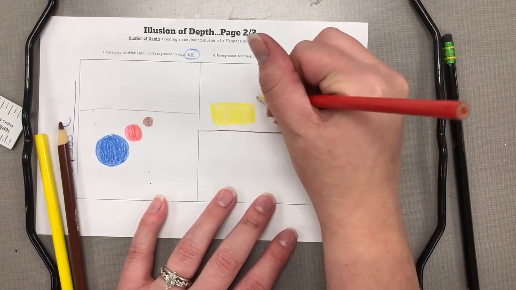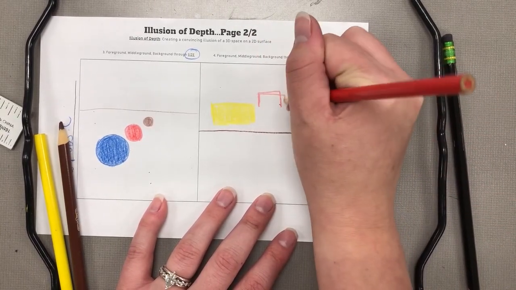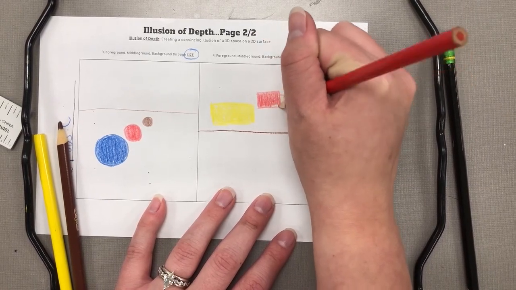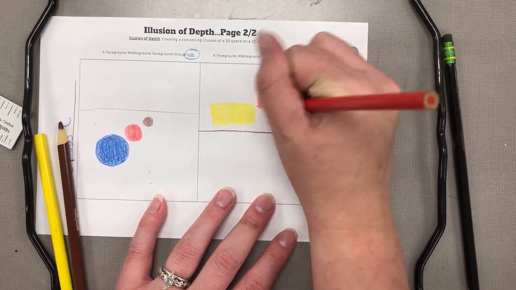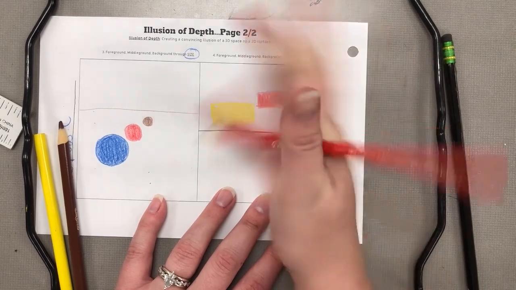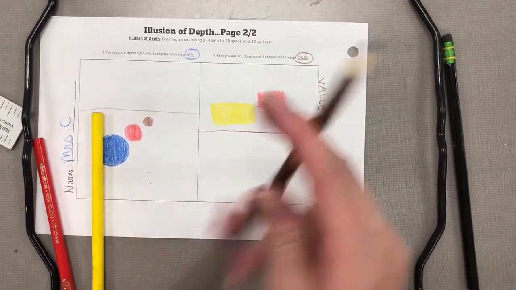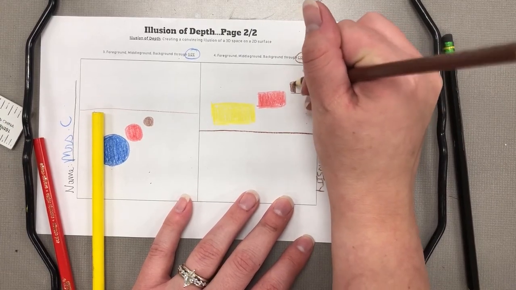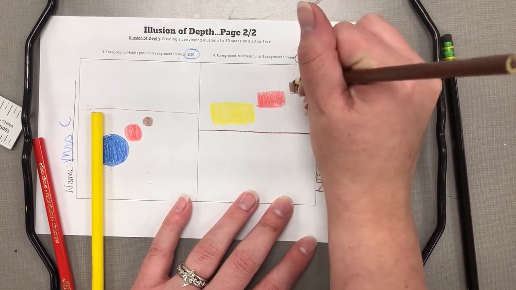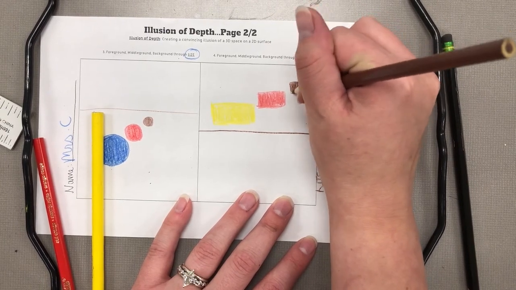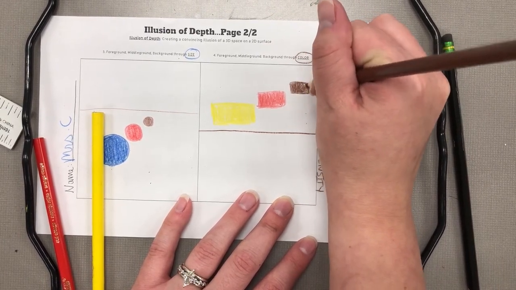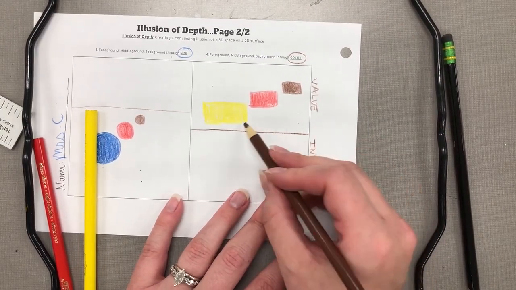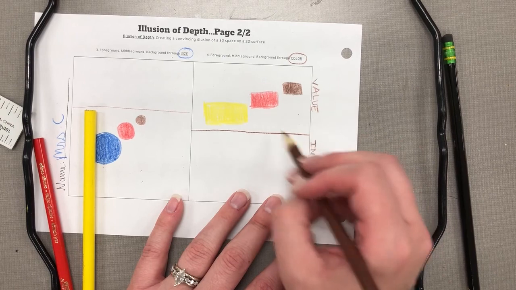Objects that are in the middle ground are going to be of a medium value, and objects that are furthest from us are going to be our darkest value. So that's if we're talking about value, lightness versus darkness of an object.